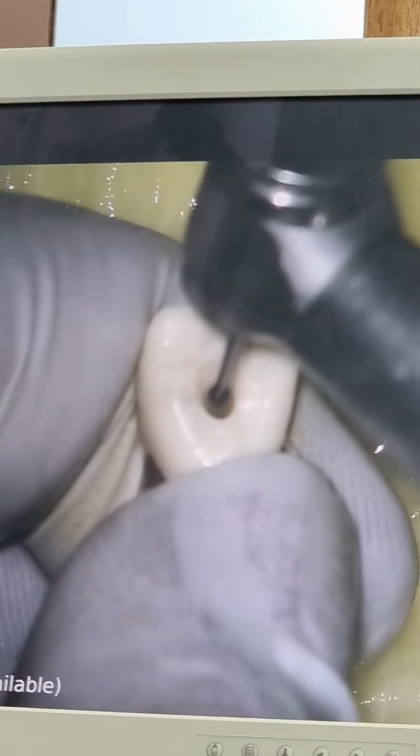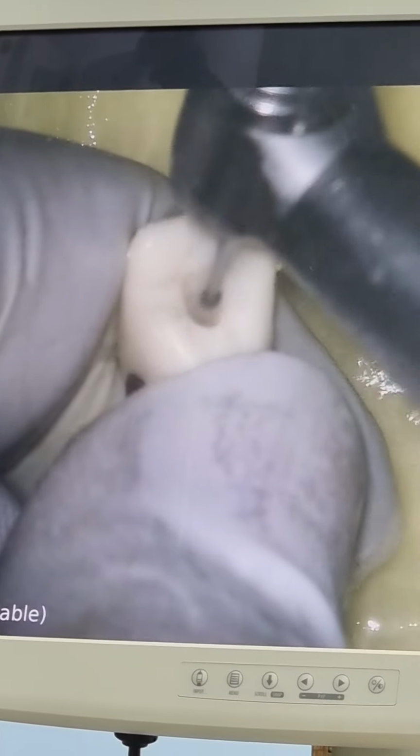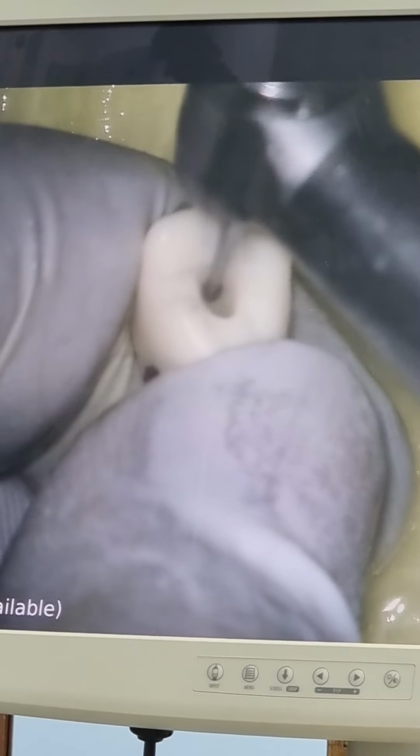So you keep on doing this de-roofing with the round burr, and once you have done the initial de-roofing, then for the final de-roofing or completion of the walls, you can change the burr from the round burr. You can take the other burr which I told you, Endo Z or safe-ended taper fissure burr, any one of these.